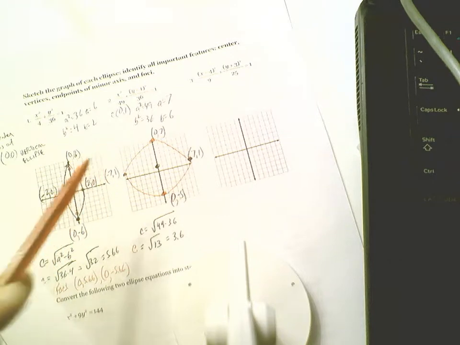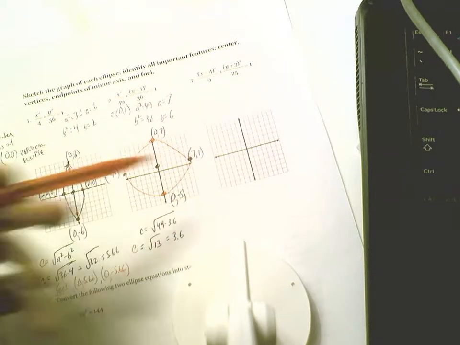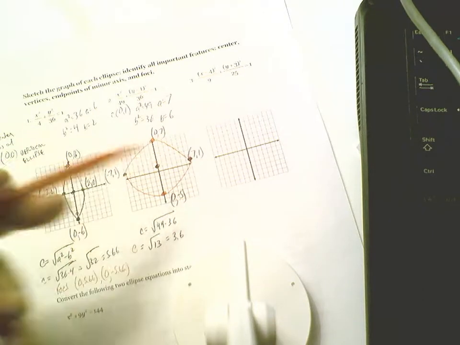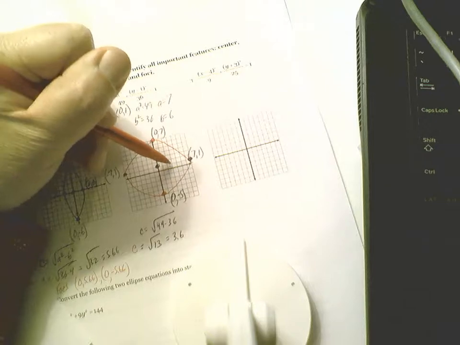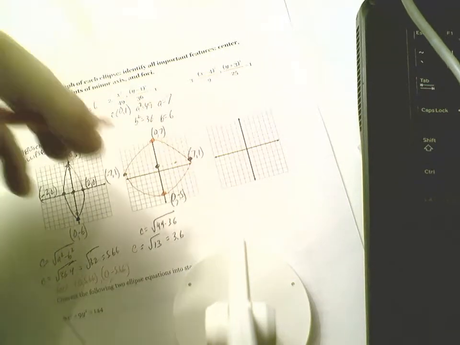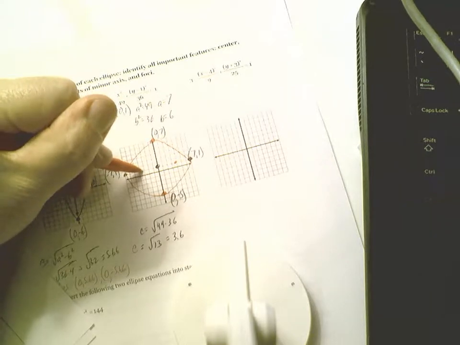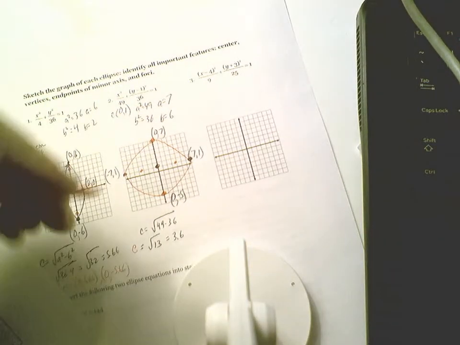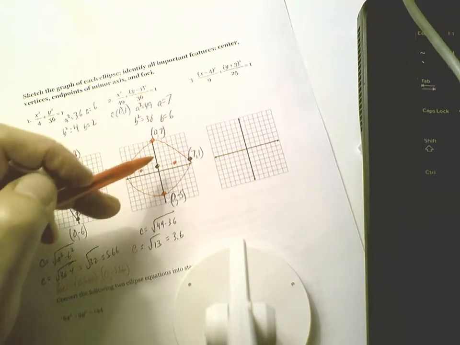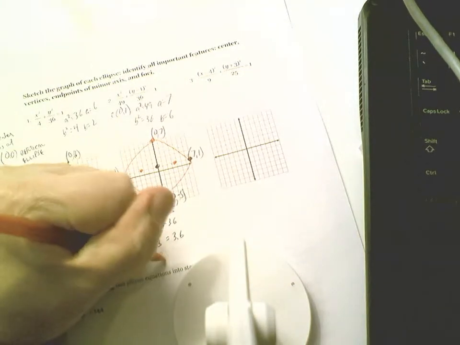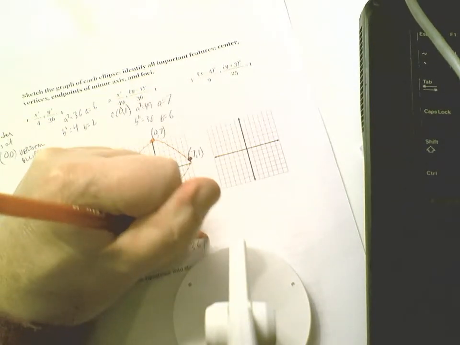The foci live along what? The horizontal axis. It lives along the major axis, and this is a horizontal ellipse. Move over 3.6. 1, 2, 3, and about a half. Move over 1, 2, 3, and a half. And now I've identified my two foci. By the way, where do they live at? 3.6, comma 1, negative 3.6, comma 1.